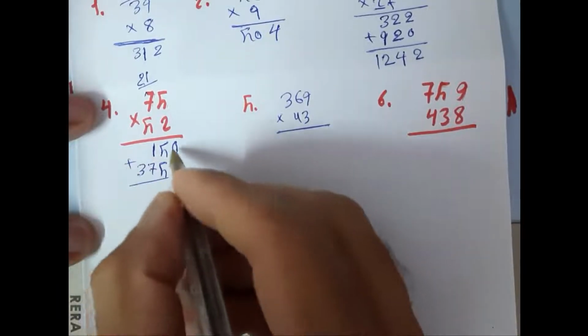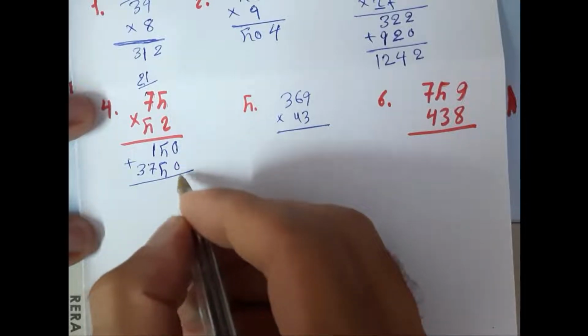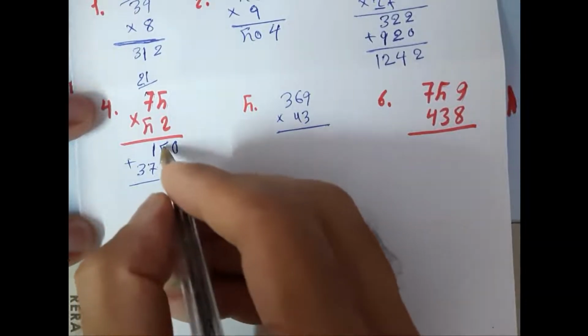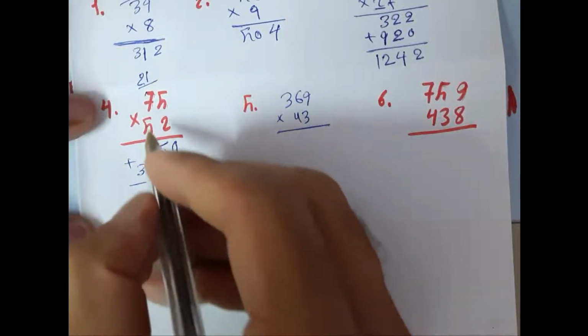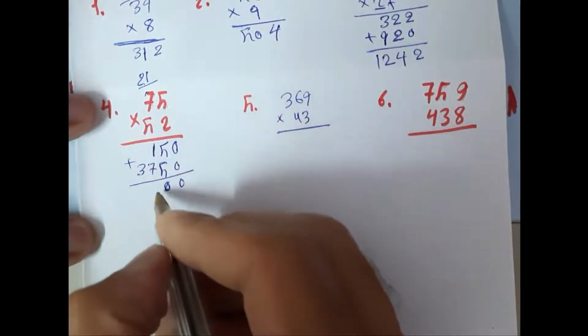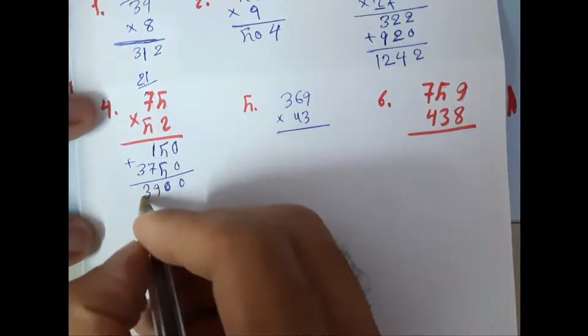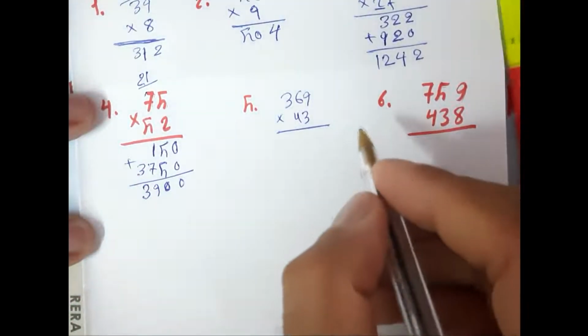We add these numbers. 0, we have 0. 0 plus 0, 0. 5 plus 5, 10, we have 1. 1 plus 1, 2. 2 plus 7, 9. 3, 3,900.